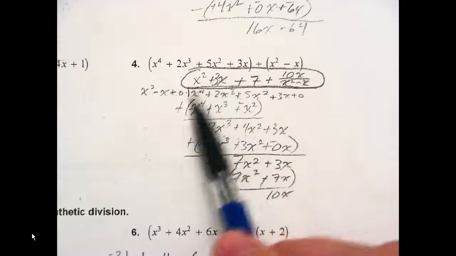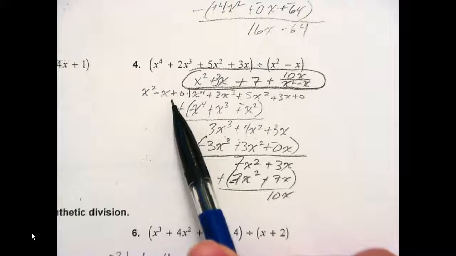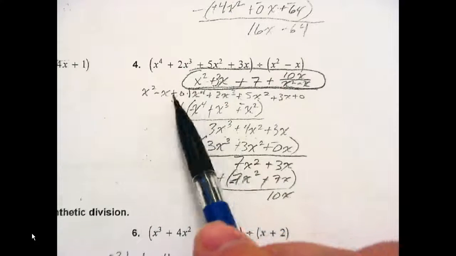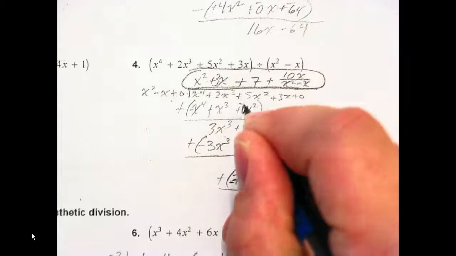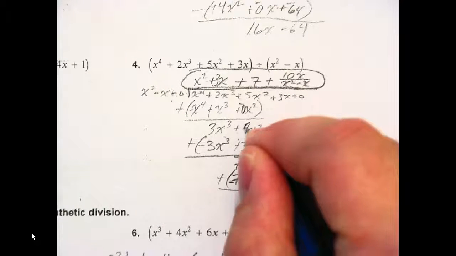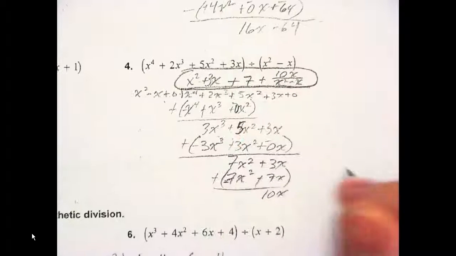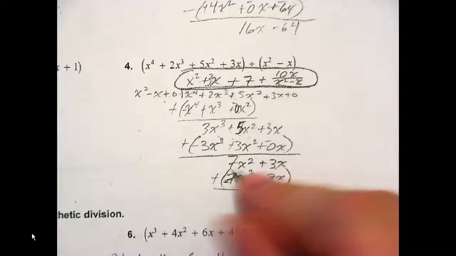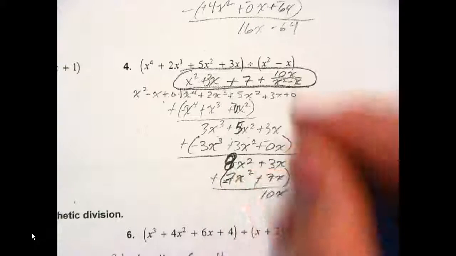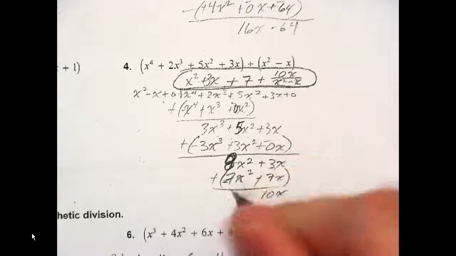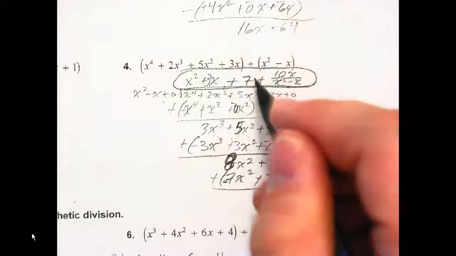So I have 3x times, oh yeah, 0x squared. All right, so that should be 5, which makes that 8, which makes this 8 right here.